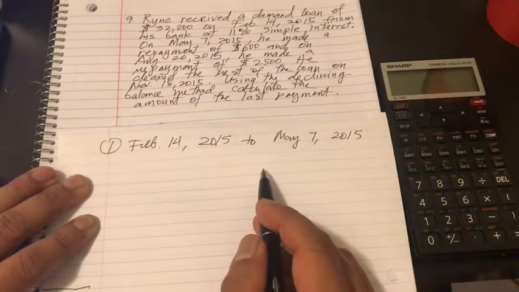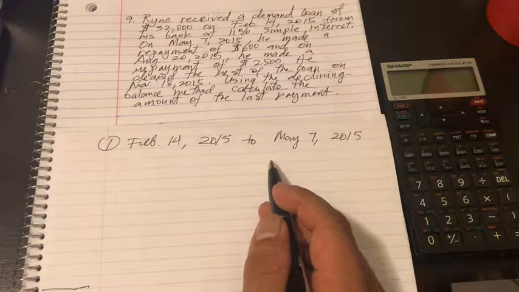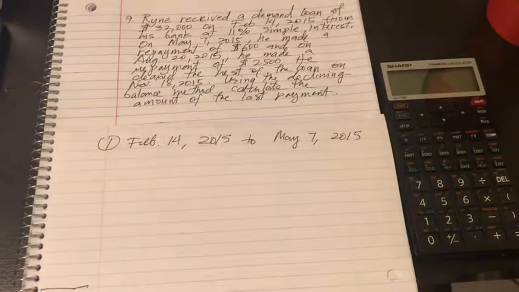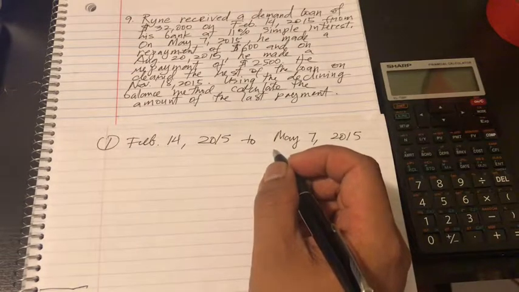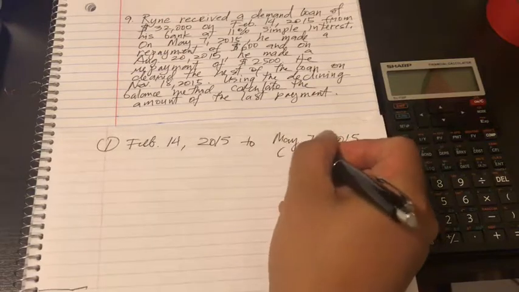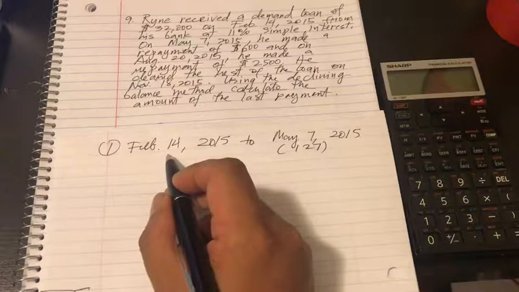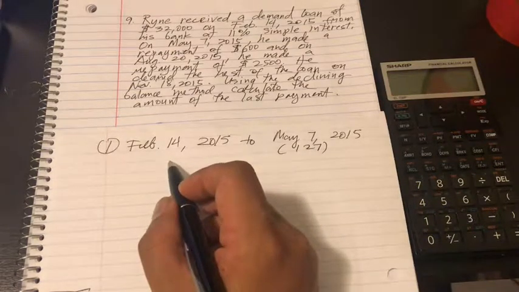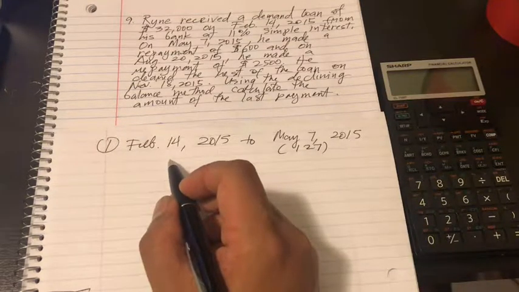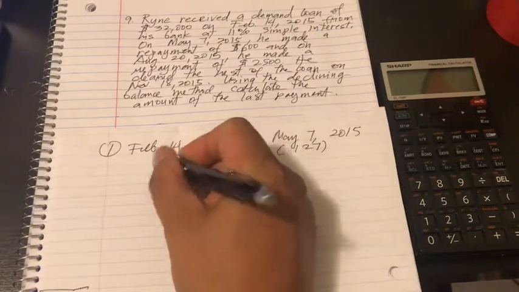We look at the date chart to find out that May 7th is the 127th day of the year, whereas February 14 is the 45th day of the year.